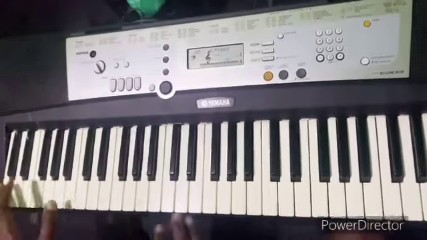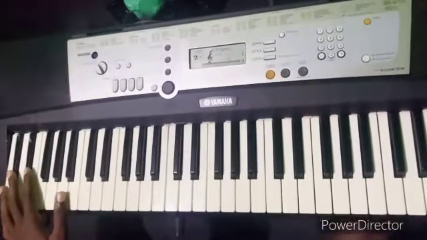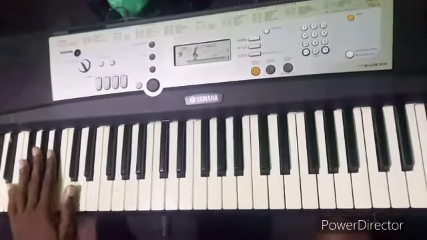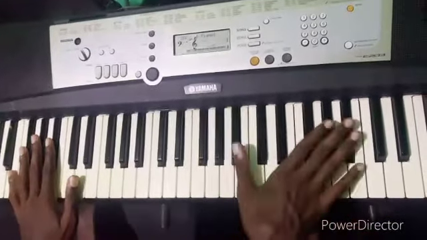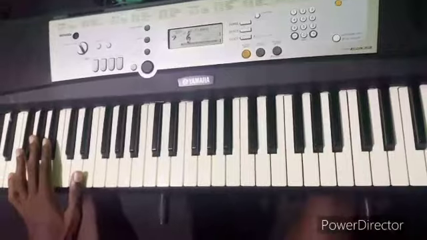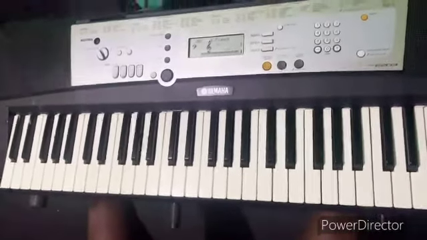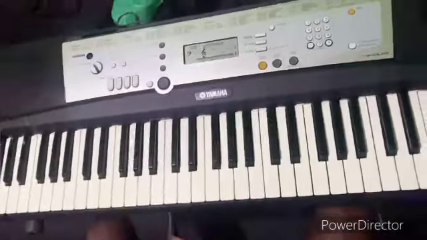You see, there are groupings. There are two black here, two black here, two black here, two black here, two black here, and three black sets. You see the three black sets. Yes, actually the keyboard is a repetition of the arrangement of the notes.